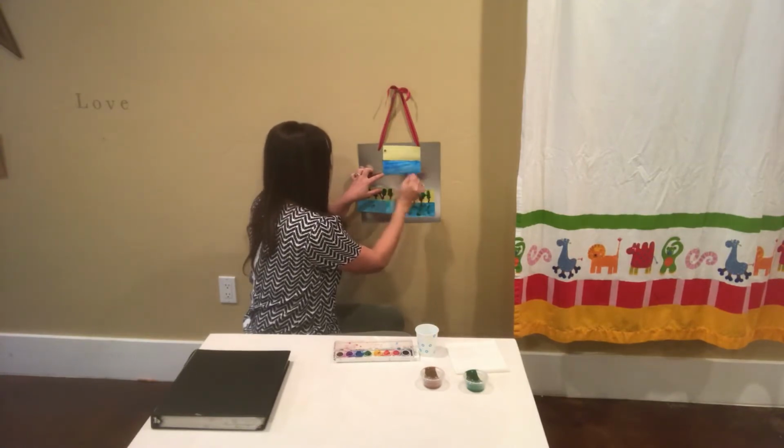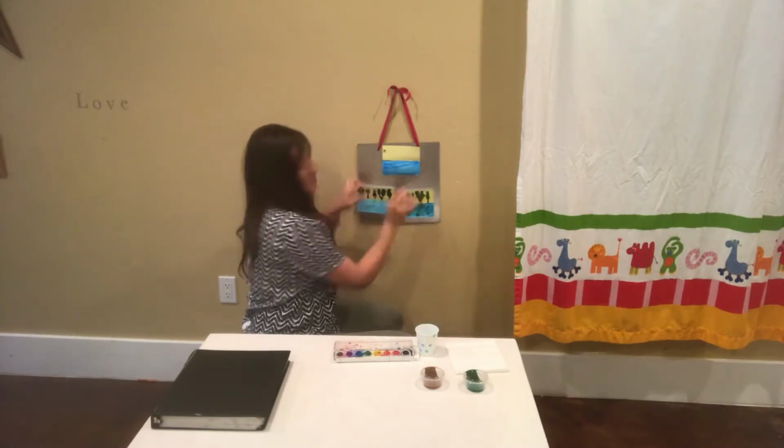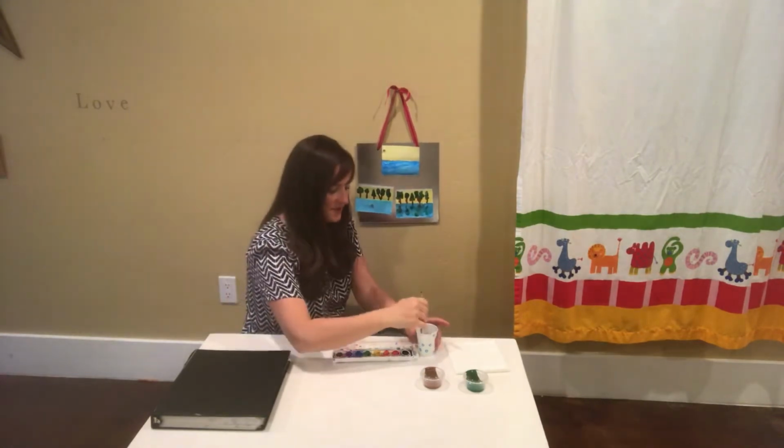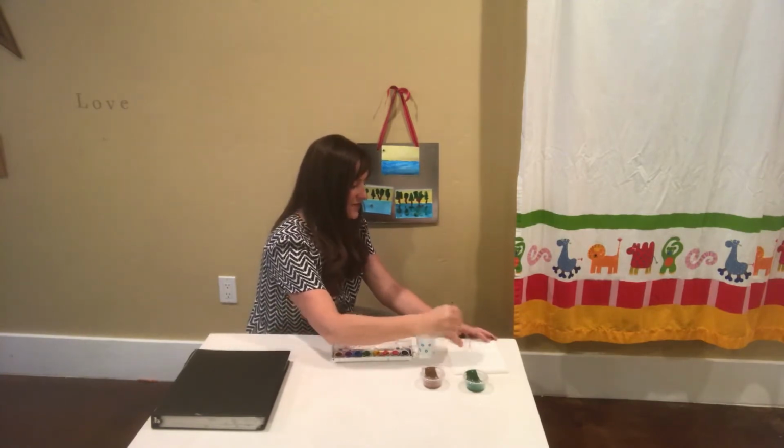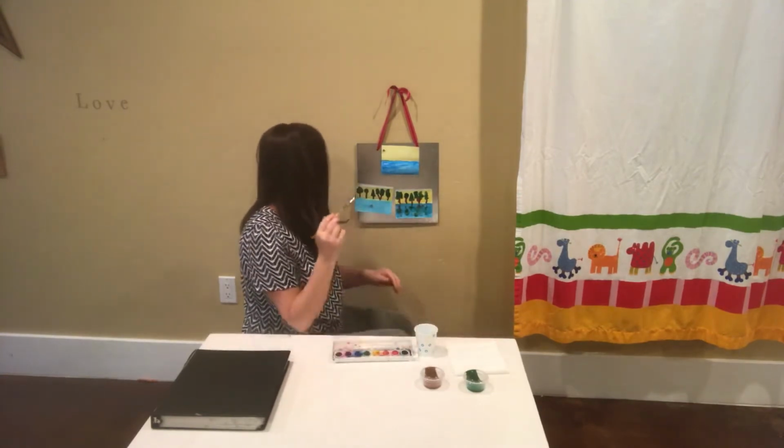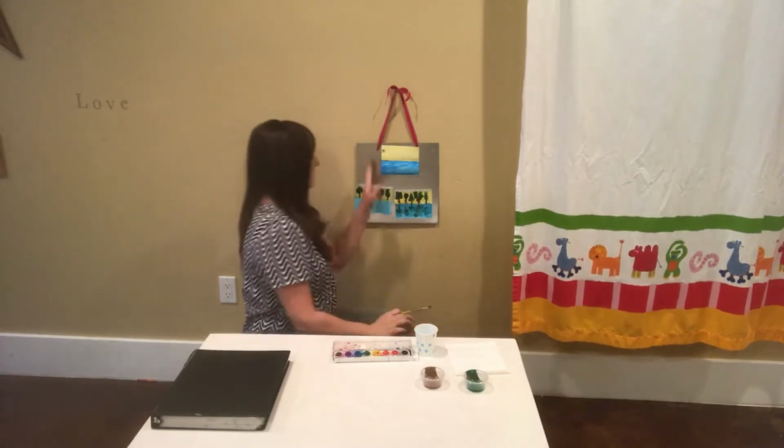The blue half of our painting. Now you're going to need to wash out your paintbrush. Wash it out really good, and then you'll want to dry it off. Okay. Hopefully that'll dry fast.